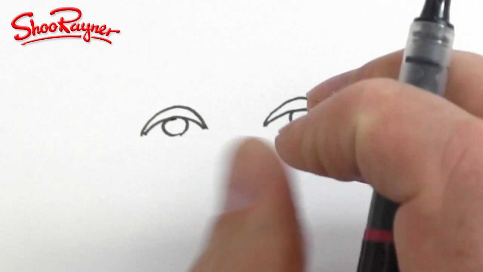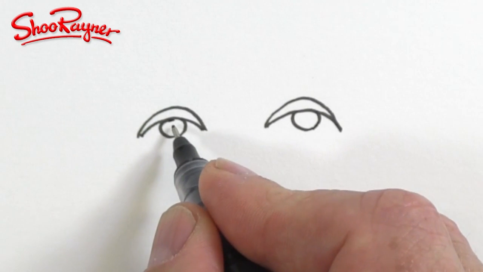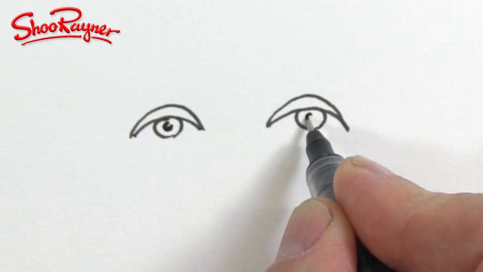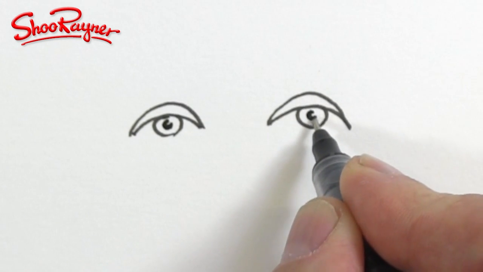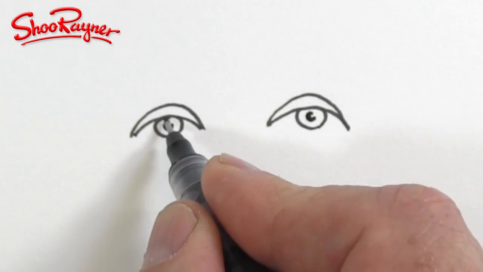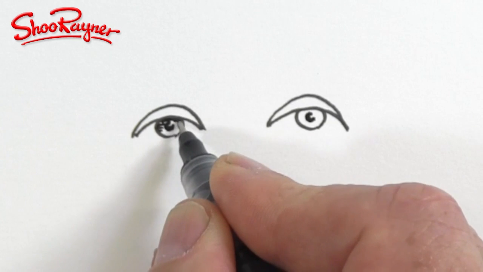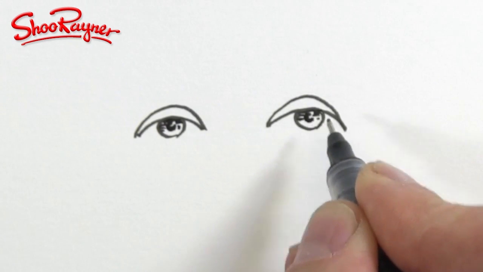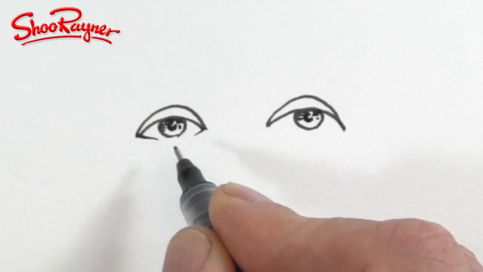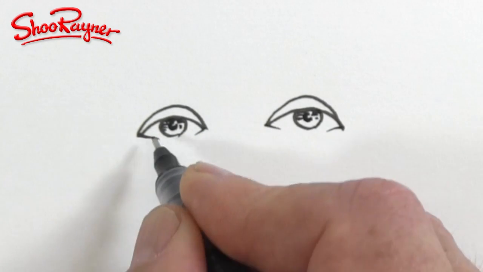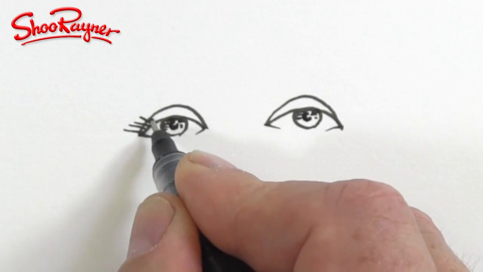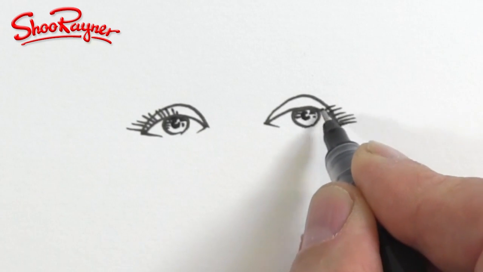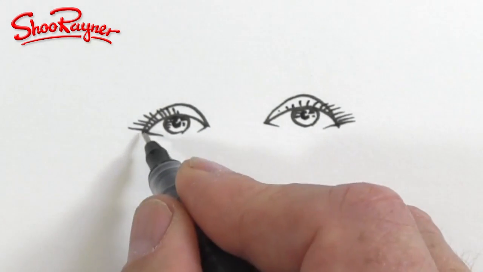The top of it will be slightly hidden by the eyelid if it's looking straight at you. And here we could put in a pupil, and again this is like a curly chunky letter C, and we can maybe shade in the top there, flick those little lines in there for the bottom lid, and then these can flick out and get smaller and shorter as you get near the middle.